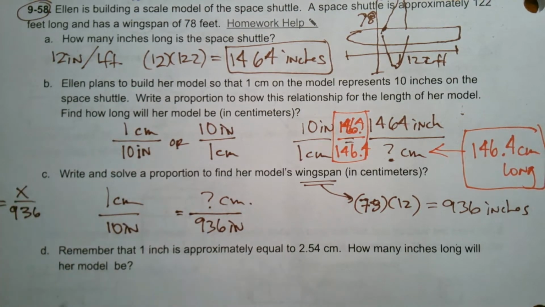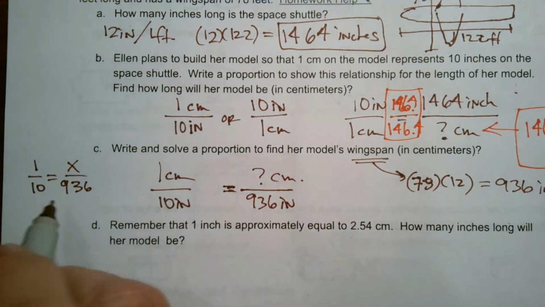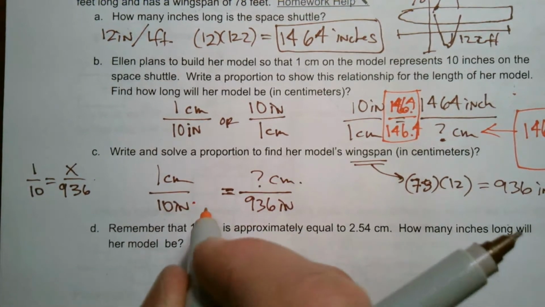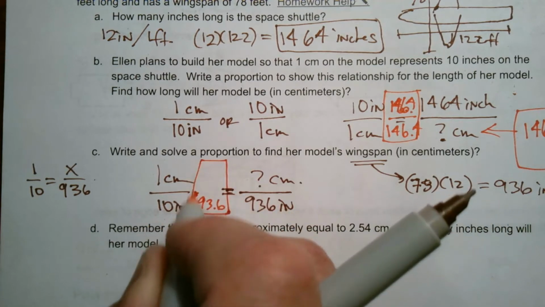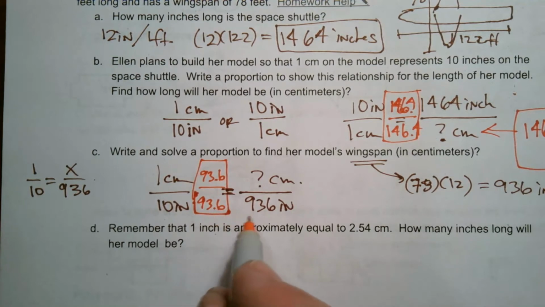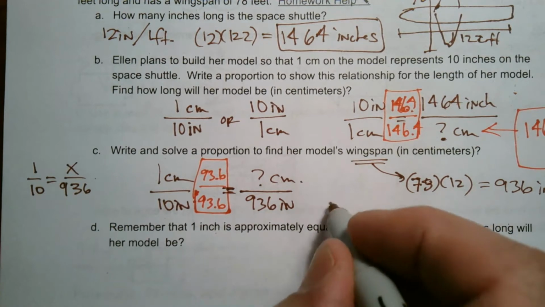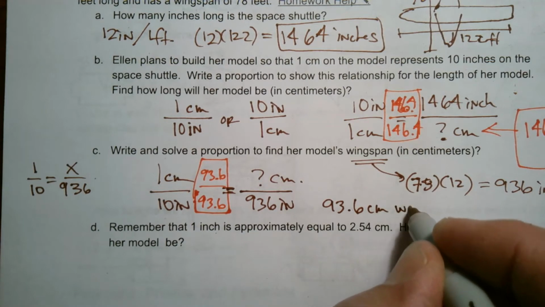So I can write an equation to solve for that missing piece, right? Because I have a proportion here. That would mean multiply both sides by 936. But I'm going to go back, because my giant one was right there, and I'm going to use it again. The giant one in this case is just going to be 93.6, right? 93.6 is what gets multiplied top and bottom, because 10 times 93.6, move the decimal once, you get 936. So that tells me that the wingspan is going to be 93.6 centimeters.